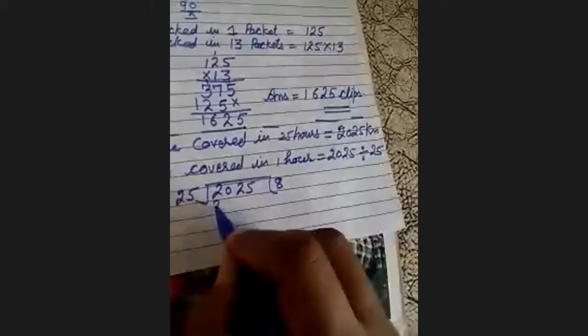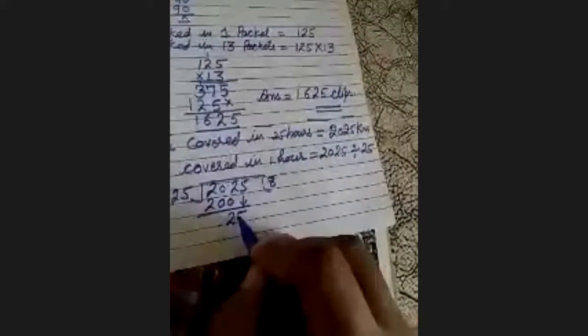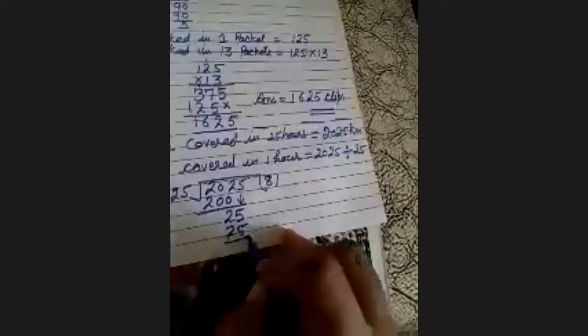First we will divide by 8. Next number is 5. Now divide by 1. That is 25. So distance covered in 1 hour is 81 kilometers.